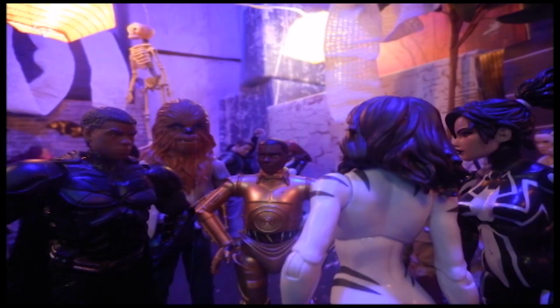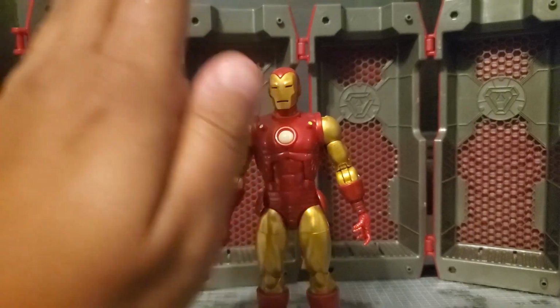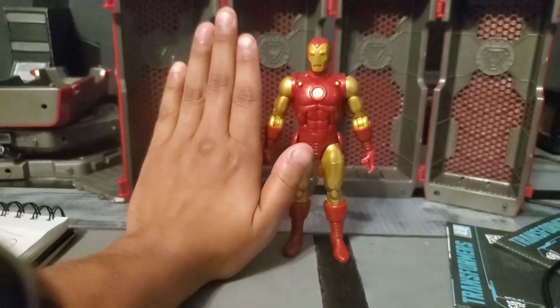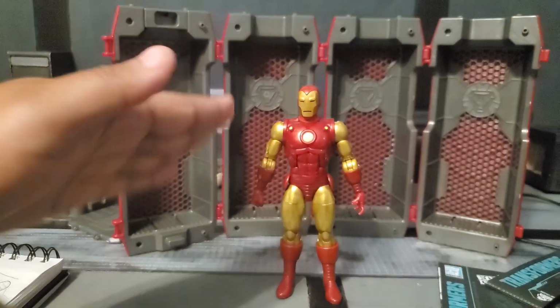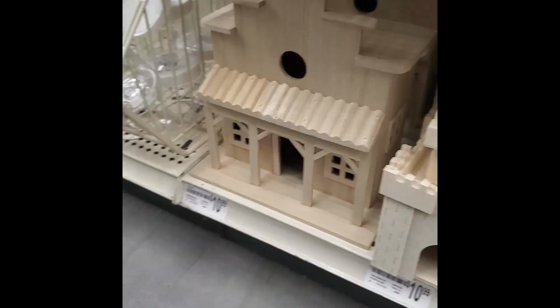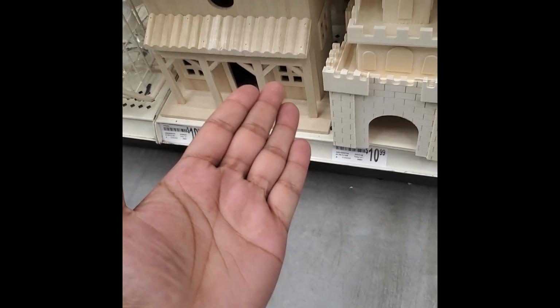If you're ever unsure what will fit in scale, use your hand as a reference point. You can measure your hand to see where 6 inches land on it, and then you always have an easy reference point if you find something that could potentially work when you don't have a figure with you.